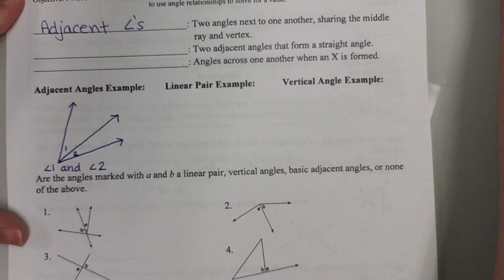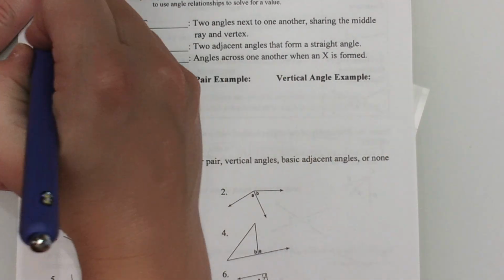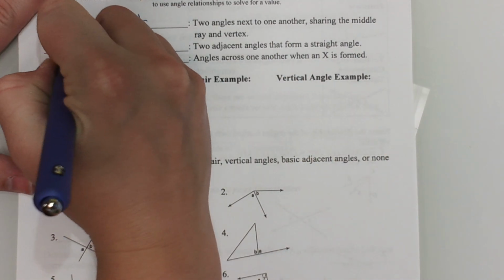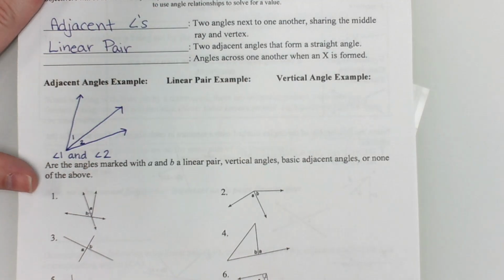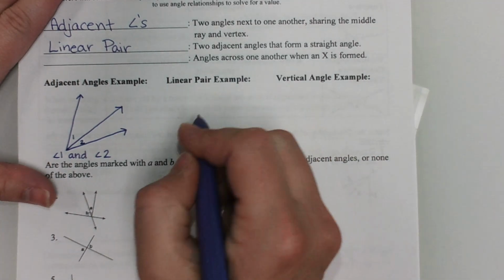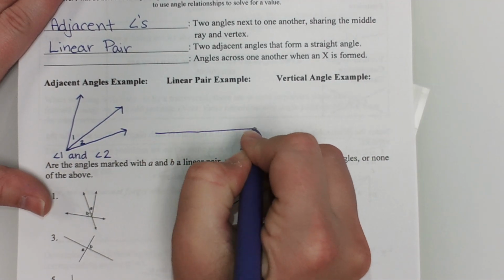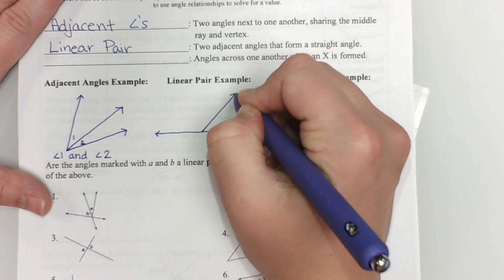Two that we haven't necessarily talked about, but you may have seen pictures of already, are a linear pair, which is two adjacent angles that form a straight angle. So they look something like a straight angle, or a line with a ray coming off of it.